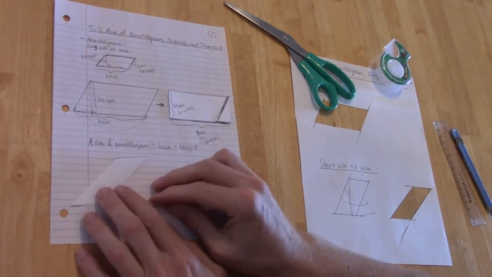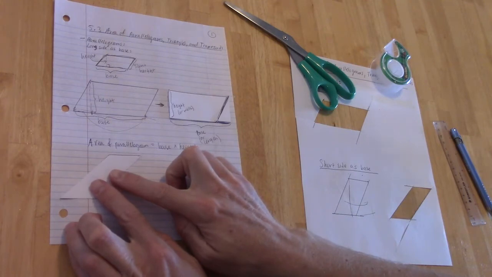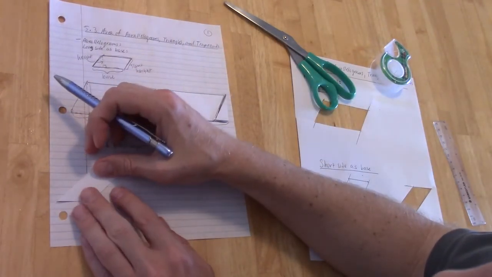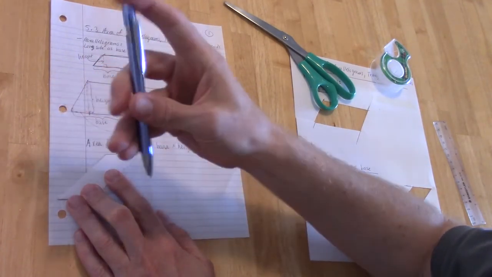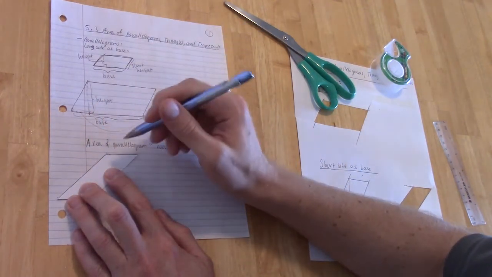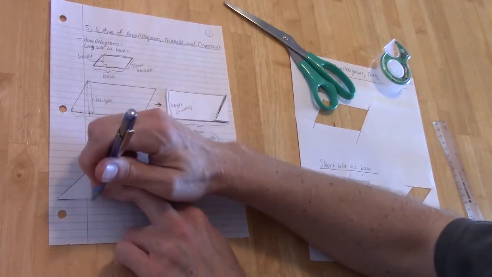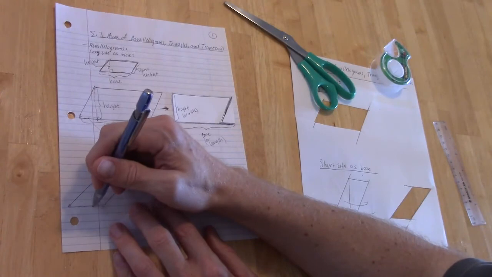Okay, now that you've done that, go ahead and trace this parallelogram here. Okay, so we have our parallelogram traced.